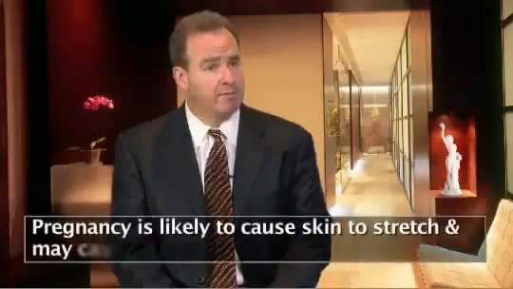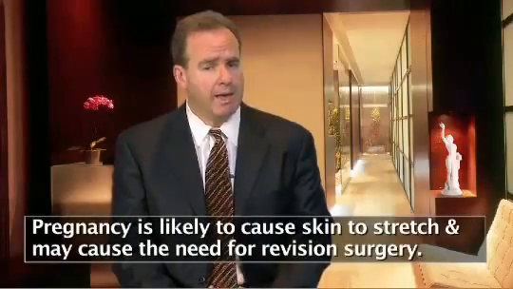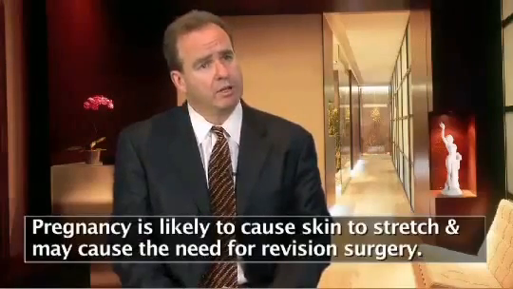Now, one caveat is that in younger women, women that haven't had children and are planning on having children, some of them may have some stretching of the skin if they get pregnant. And so having a desire for children later on is not a reason not to have a lower body lift procedure, but certainly you have to consider that and realize that you may need to have some sort of revision procedure once you're done having kids in order to tighten up that skin that's been stretched out from pregnancy.